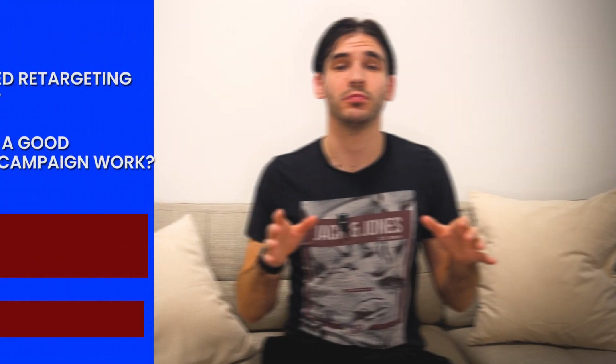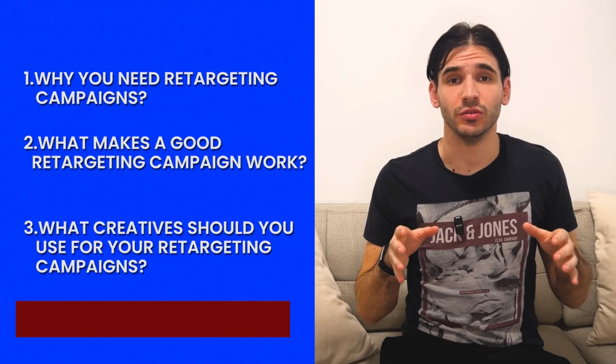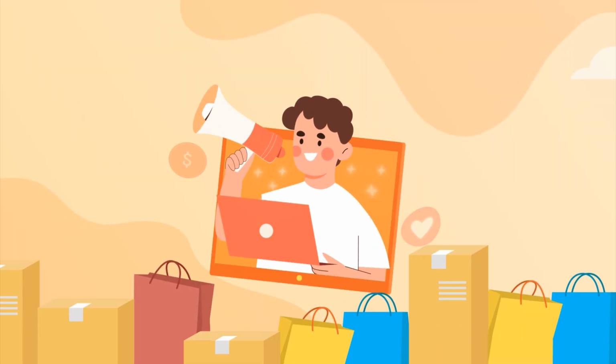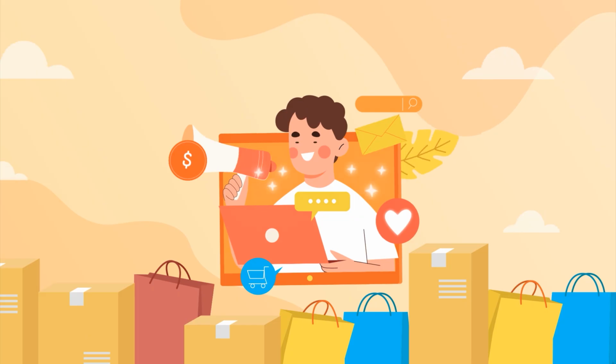That brings us to point number 3. What creatives should you use for your retargeting campaigns? A good retargeting campaign meets people where they are at, so that it's personalized. Most of the time, it will be offer driven and quite short, both your creative and your copy. These people only need just a little push to buy because they've already considered purchasing from you before.